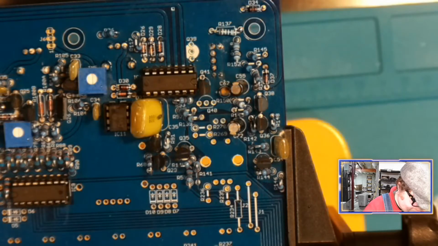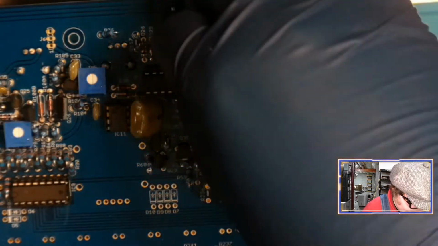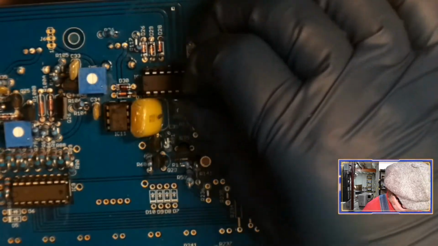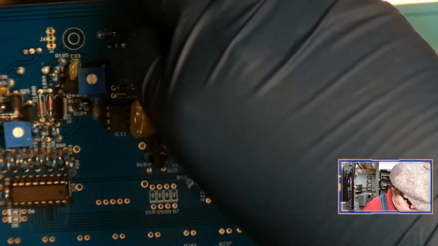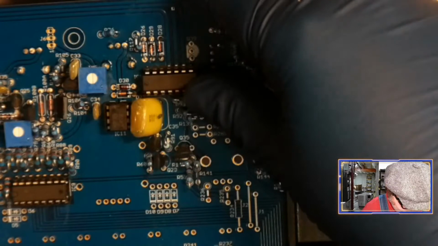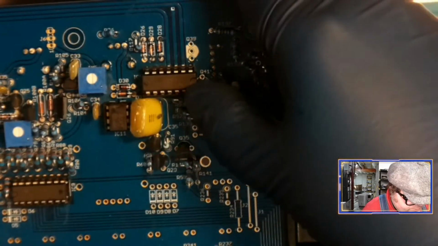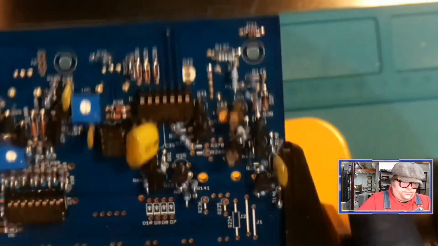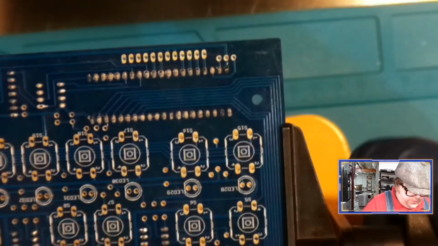Basically, the transistors in this section that don't have a white silk screen completely underneath them, because that is the special one. All right, since these are not special, I will solder them.